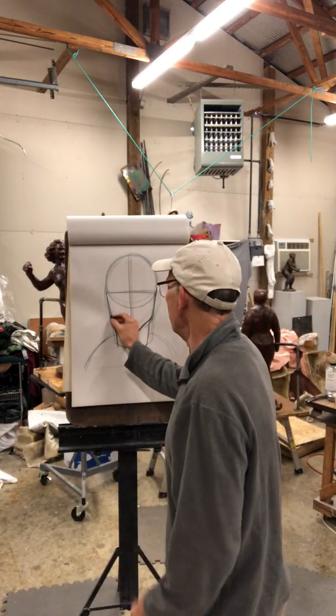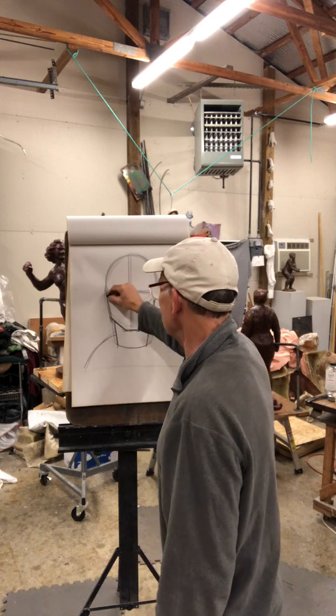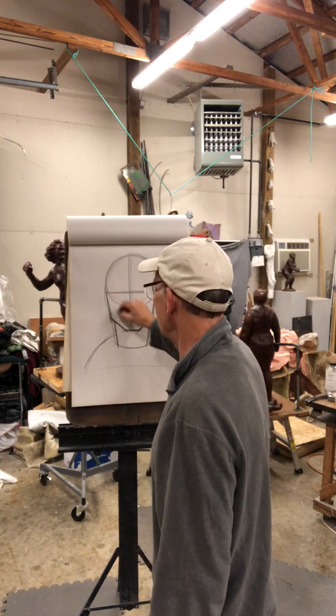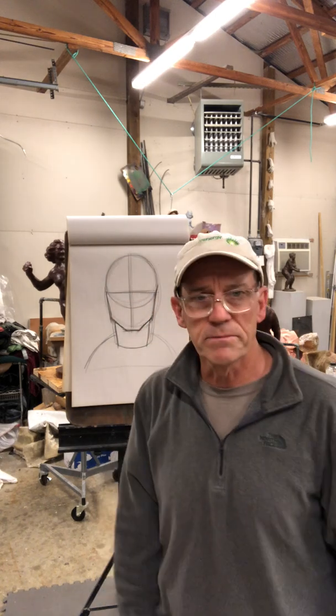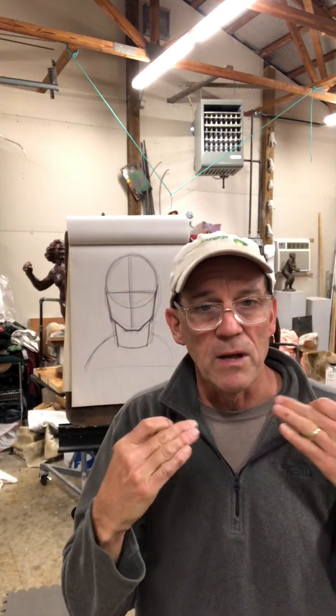Because if you miss this angle, say from the jaw to the chin, down from the cheekbone and then down to the chin, if you miss that and you make that just a single line, it's not going to look human. It can't be just this undifferentiated sloping line down to the chin. It won't look like a person.